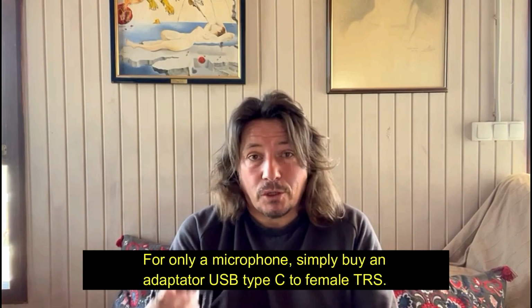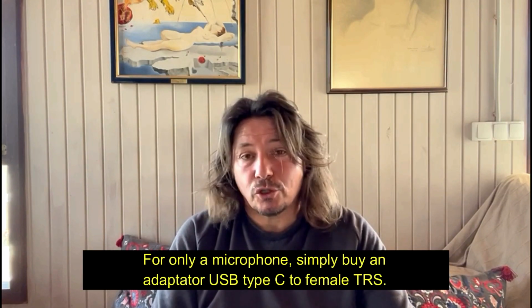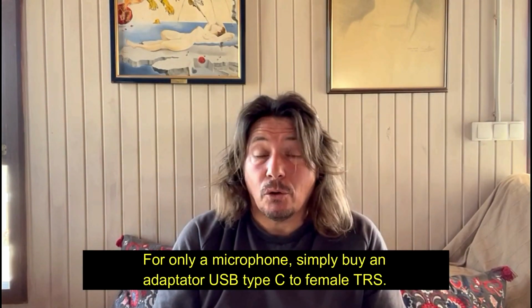Now, if you've got only a microphone, for instance, it will go onto the device and a TRS will be just fine. So don't worry too much about this. Just buy the TRS and you will be okay. Now it depends on the microphone you want to buy. If it's something that you will wear, for instance, and you will have to speak at the same time, you will need a TRRS. Okay, so I hope that you've got this clear.